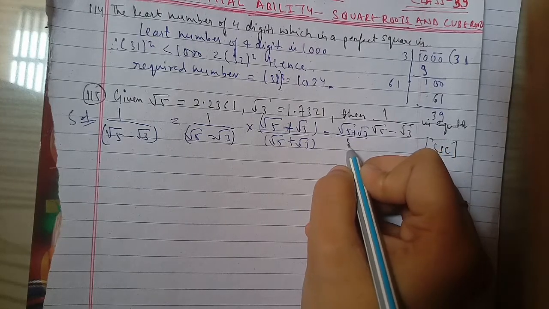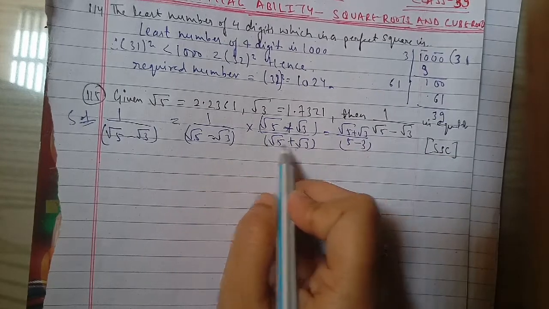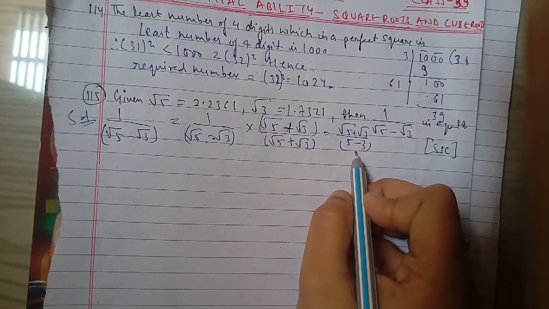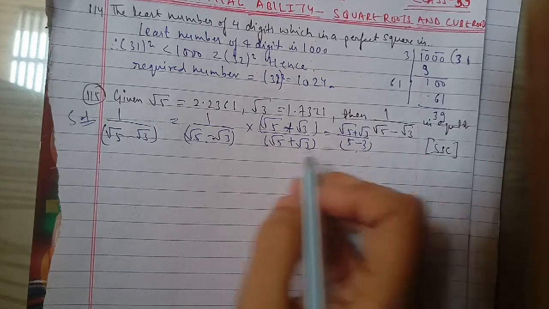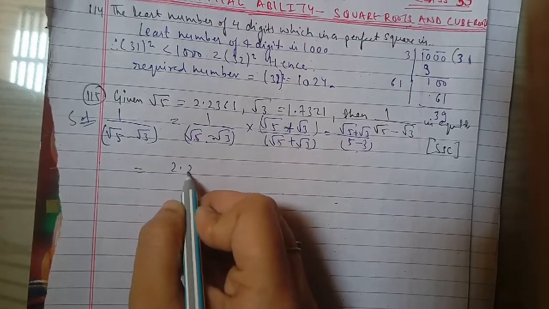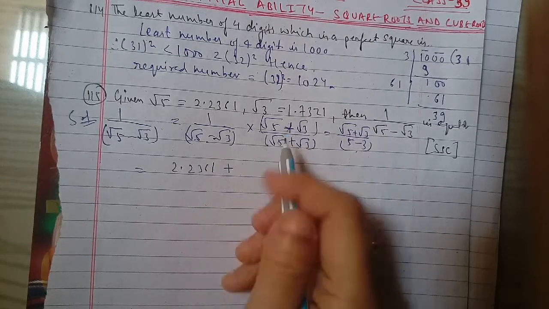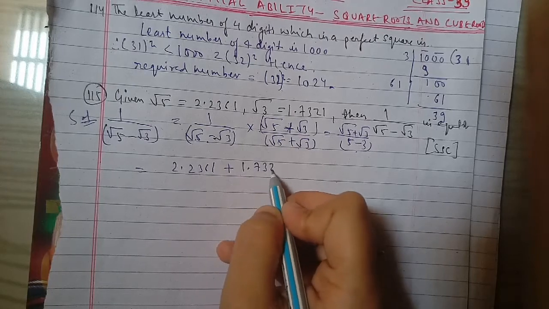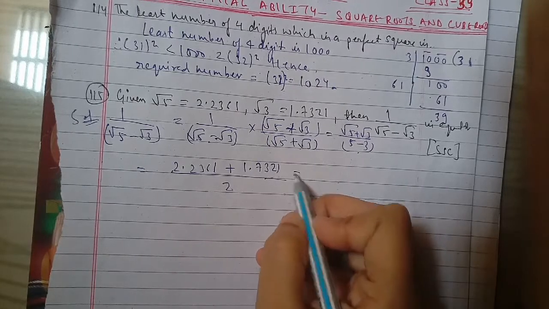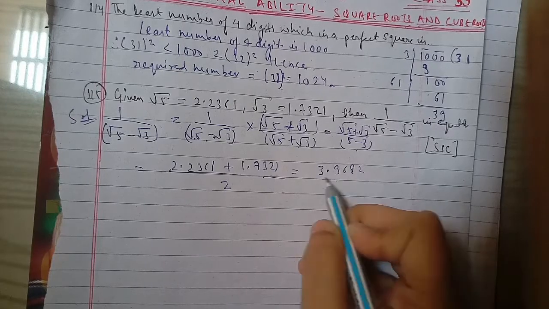Under root 5 into under root 5 is 5, under root 3 into under root 3 is 3, plus minus is minus, so we have 5 minus 3. Putting in the value of under root 5, that is 2.2361, plus under root 3, which is 1.7321, upon 5 minus 3, which is 2. When we add it, it will be 3.9682 upon 2, and we get 1.9841 here.